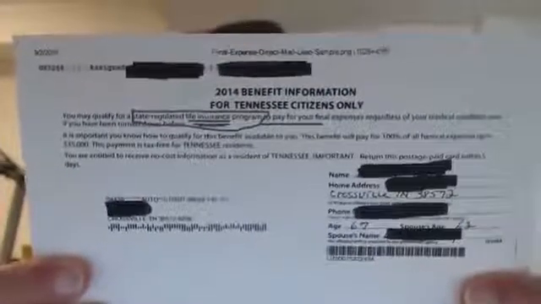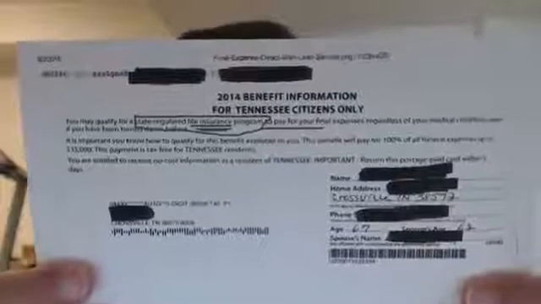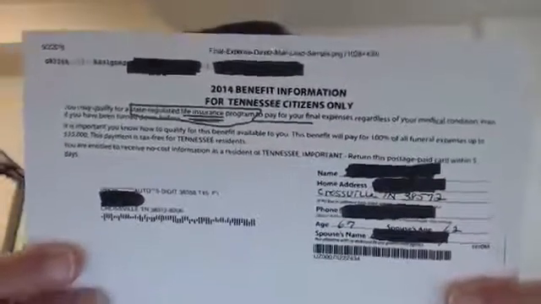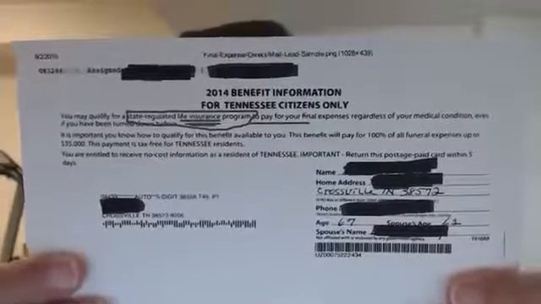I have prepared ahead in advance for this particular call. I'm going to try to do my best to get it up here. This is, of course, a final expense direct mail lead. You can see exactly, as the camera focuses here, what I'm talking about.